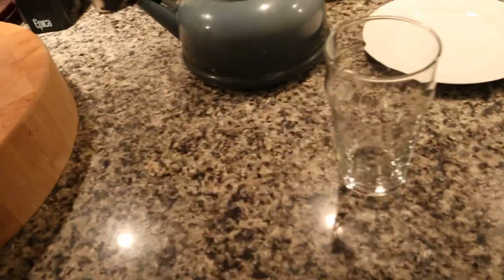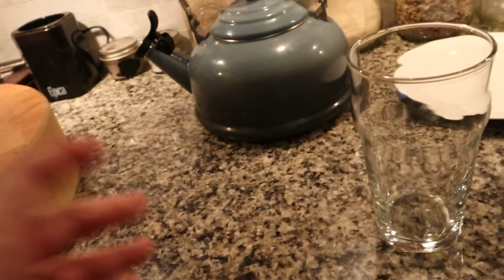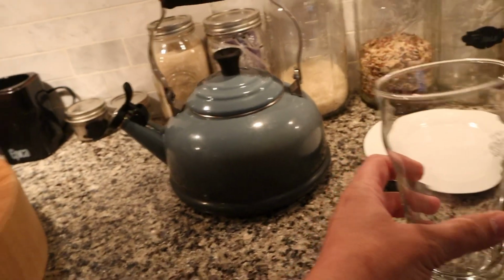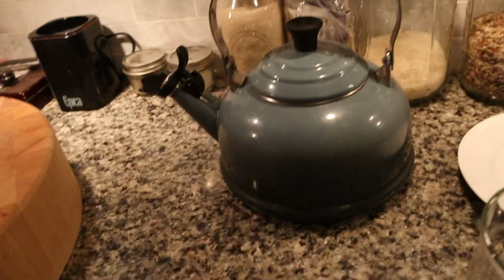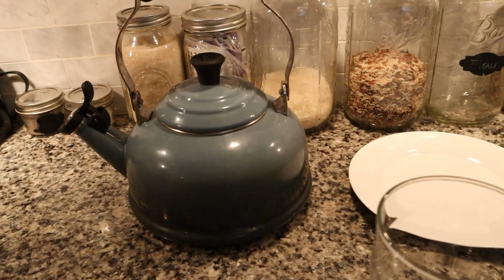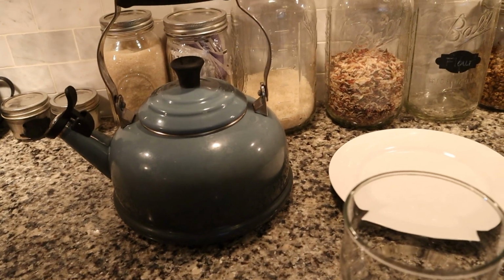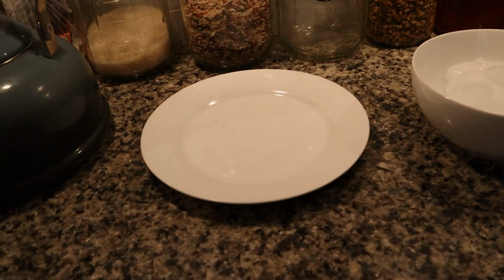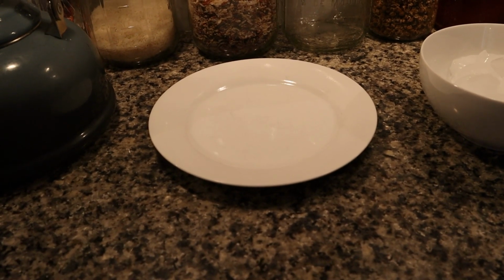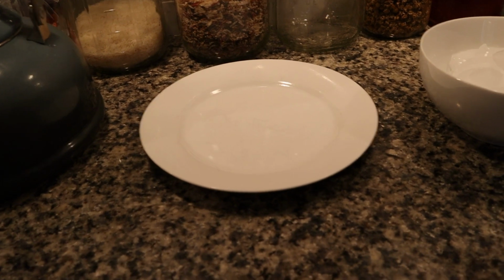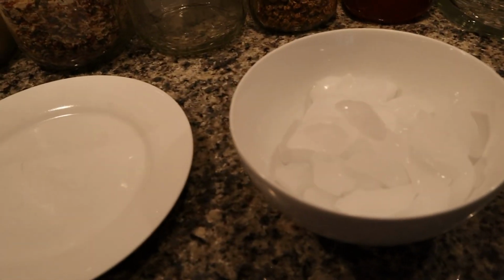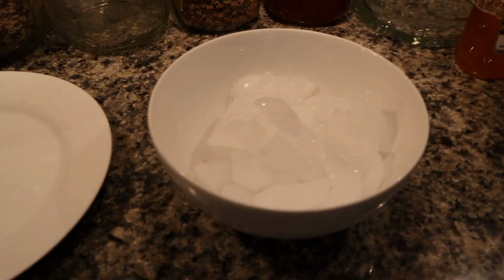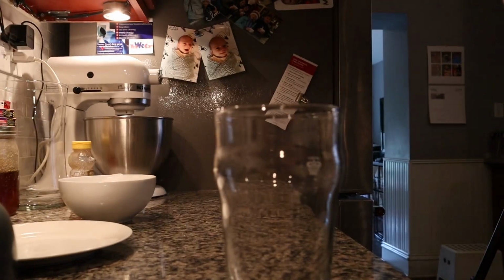So what you're going to need is a cup, just like a regular glass. You're going to need, this is where mom and dad come in, a pot that has some just boiled water, so pretty warm water. You're going to need a plate that has been put in the freezer for probably 10 minutes or so. Then a bowl that just has some ice in it. Are you ready? So I'm going to set you down so you can see it all.